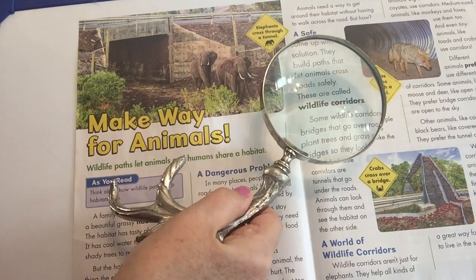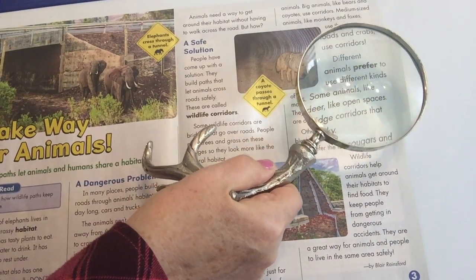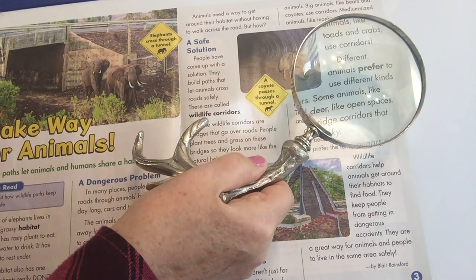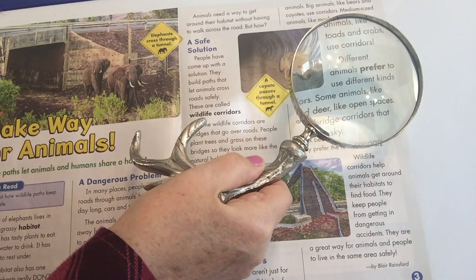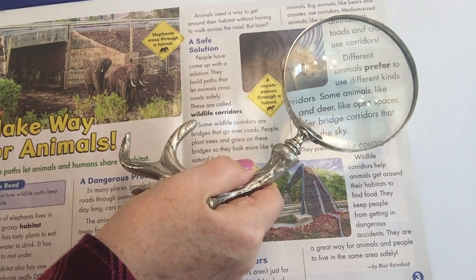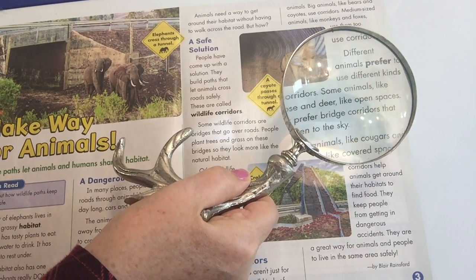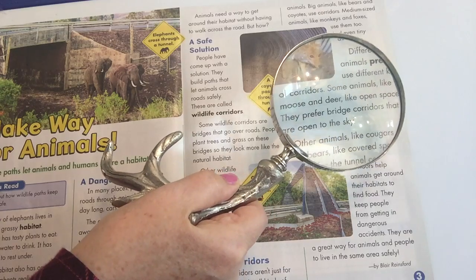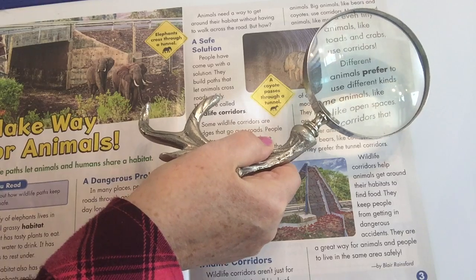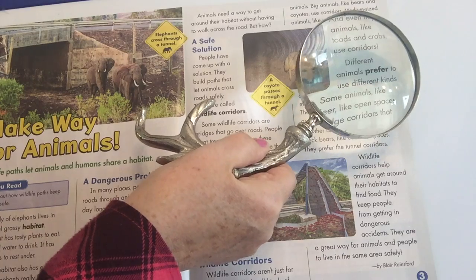Nice job. Context clues. Let's look at one more context clue over here. Here it is. Let's read this paragraph. Different animals prefer to use different kinds of corridors. Some animals like moose and deer like open spaces. They prefer bridge corridors that are open to the sky. Okay, so the word prefer, I'm not really sure what that word means, boys and girls. So I'm going to use my context clues to find out that word.